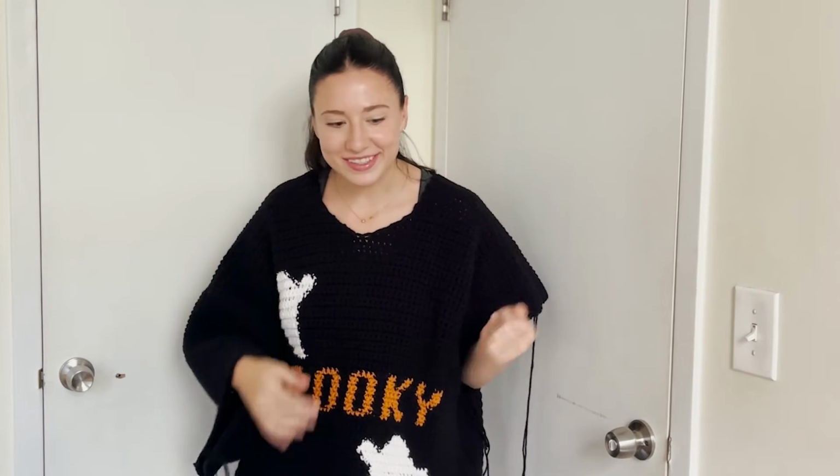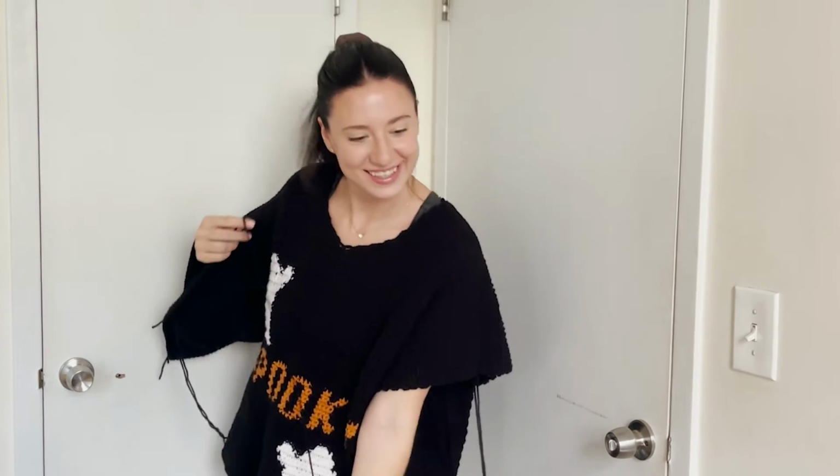cuffed, cinched balloony sleeve. Do you need more adjectives? No? Okay, then let's just get to the detailing.